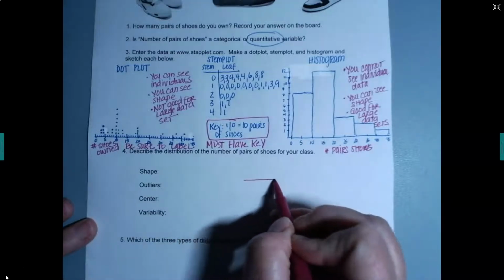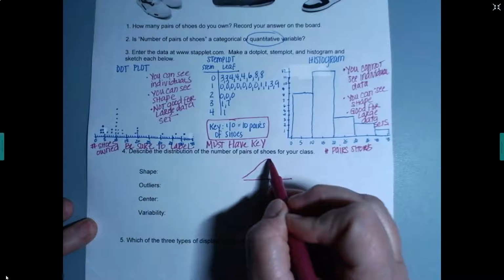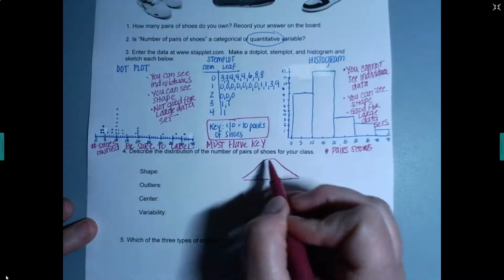So before we talk about shape, outliers, center, and variability, I want to give you a few notes to kind of get you started. You have probably talked about some of this in previous stat units in your classes. So shape, when I say the shape of the data, there's three major shapes that we're going to talk about. One we have talked about already was this nice symmetrical shape.